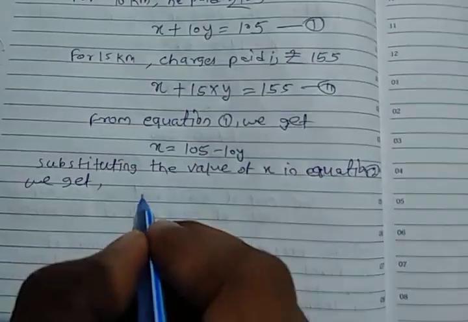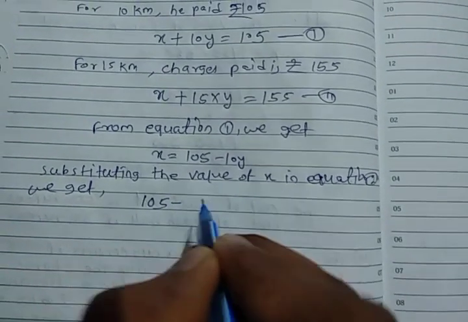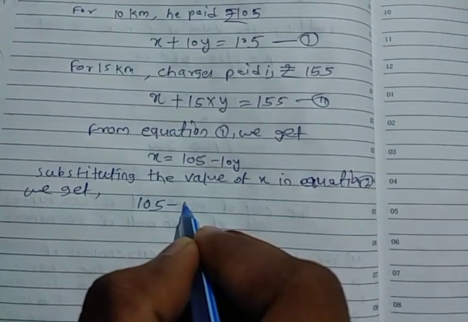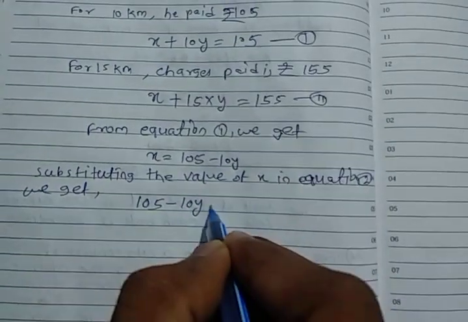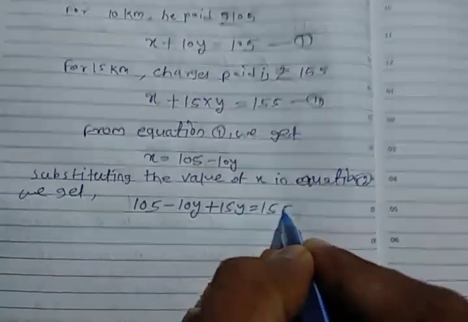Equation 2 is x plus 15y equal to 155. Putting the value of x in equation 2: 105 minus 10y plus 15y equals 155.